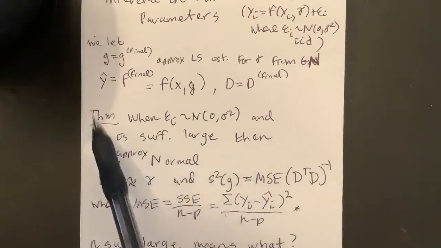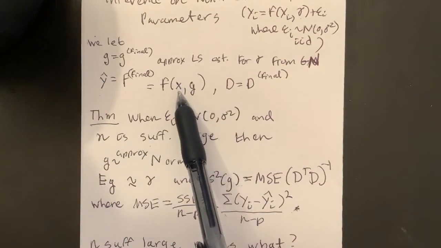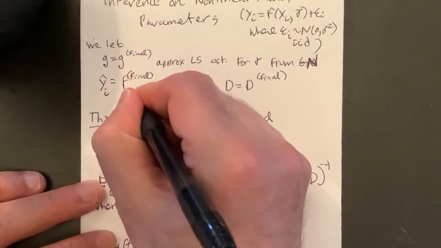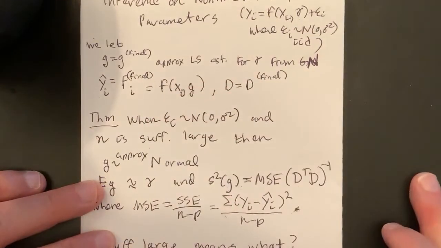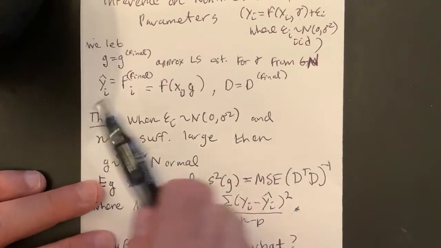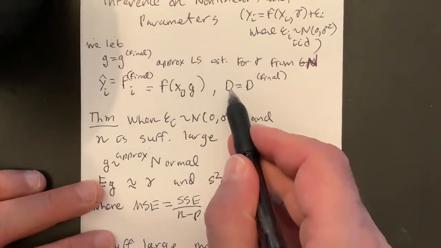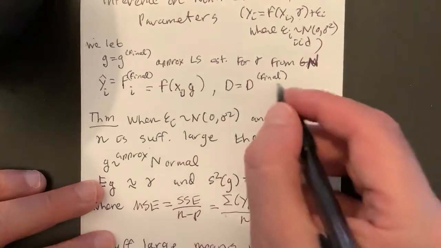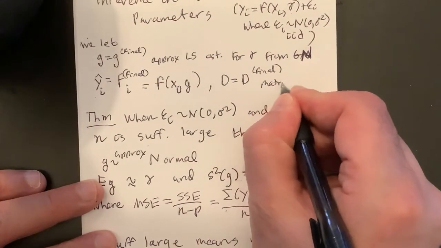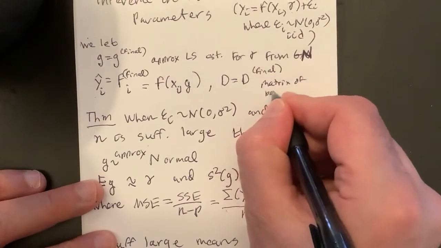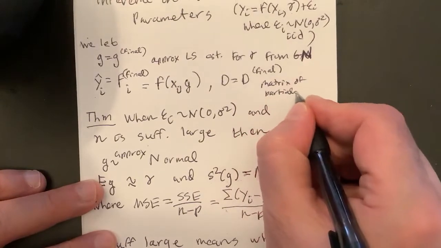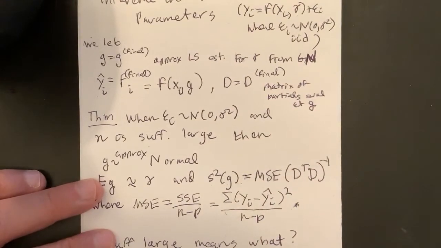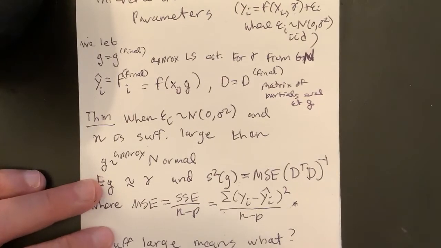Or if you want to talk about y hat, then y hat i, we could do that, right? So that gives you your final fitted value. Also, we'll just let D equal D final, and this will just be the matrix of partial derivatives evaluated at G, the final. Matrix of partials evaluated at G.